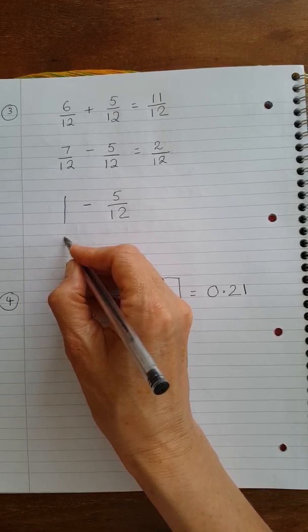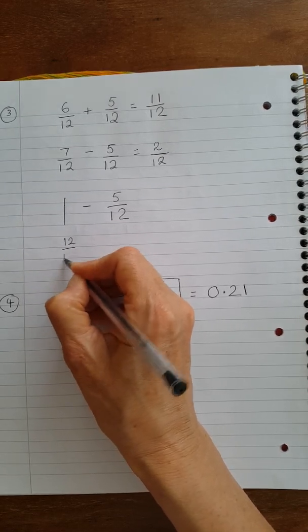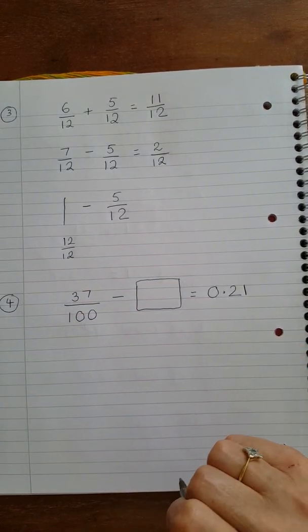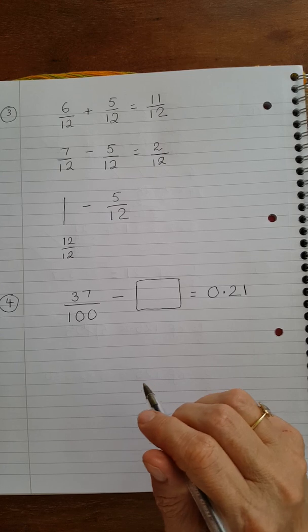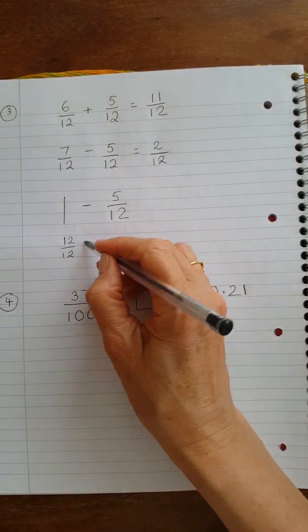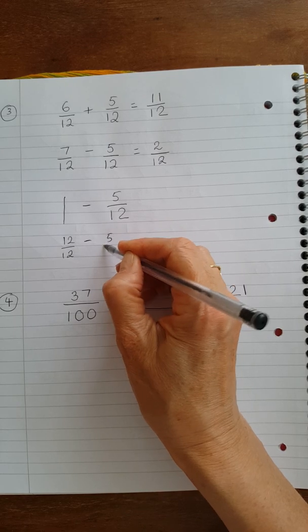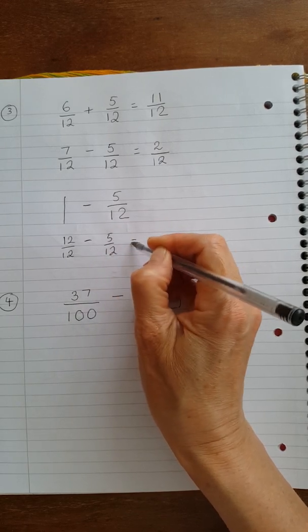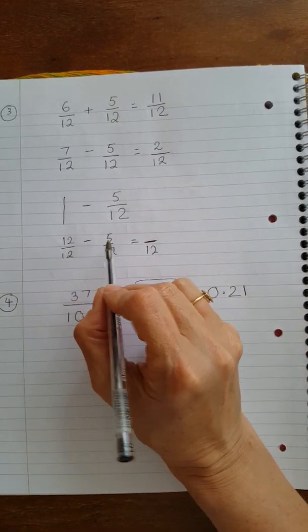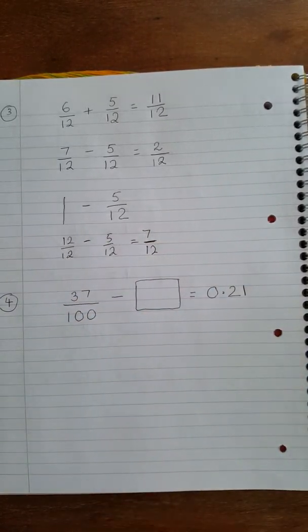Well, there are 12 twelfths in 1. If we're talking about eighths, there will be 8 eighths to make 1. Fifths, 5 fifths to make 1. So now we know that 1 is worth 12 twelfths. It's easier when we want to take 5 twelfths off. The answer again will be in twelfths, or whatever you're working in. 12 take away 5 is 7, so there will be 7 twelfths left.